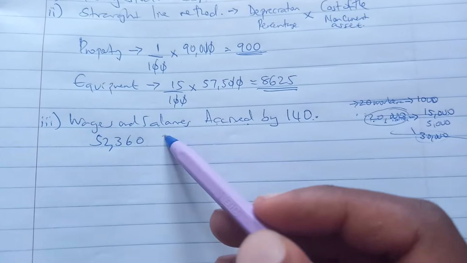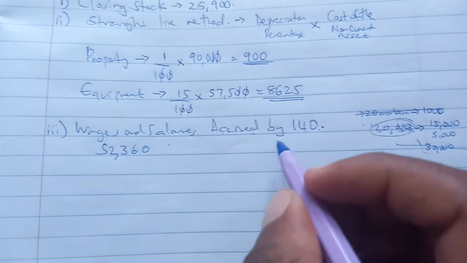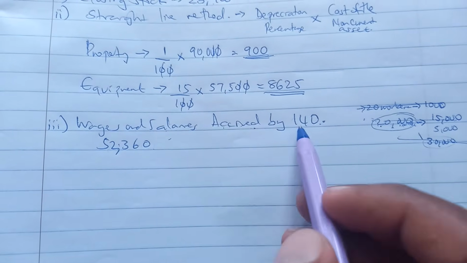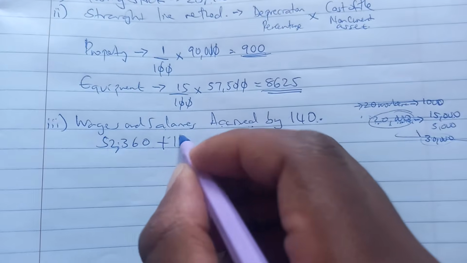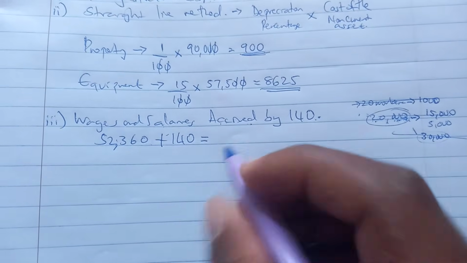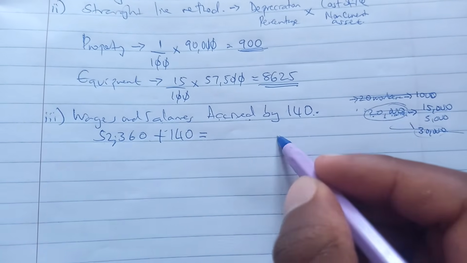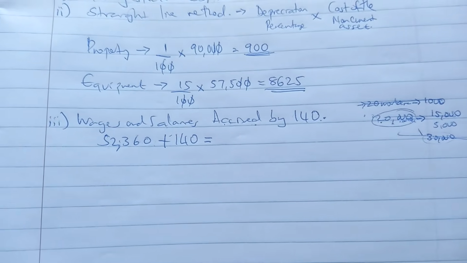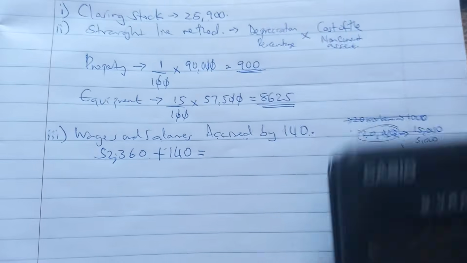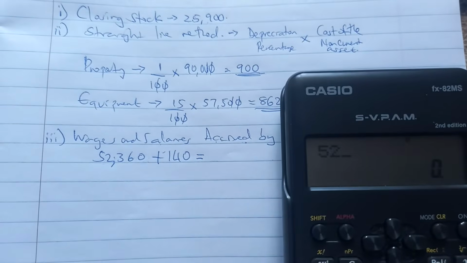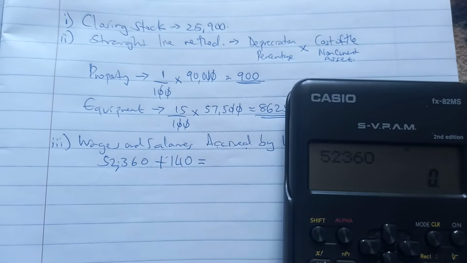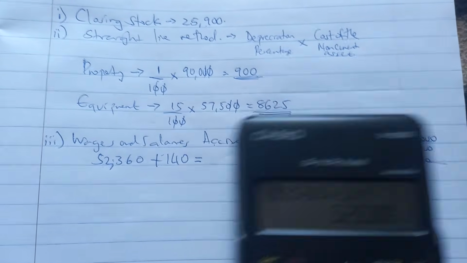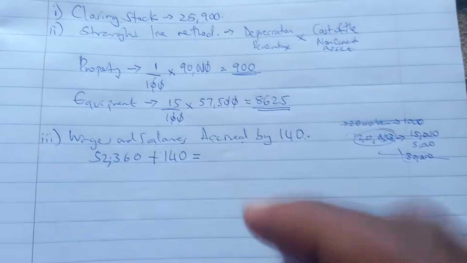So how do we get the required amount? Since this has been reduced by 140, we add on to it so that we get the required wages and salaries, which we should include in the income statement. So 52,360 plus 140, we'll get 52,500.